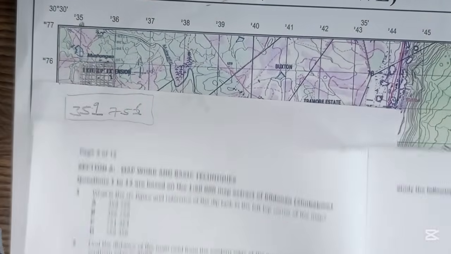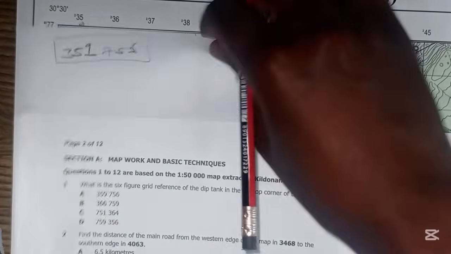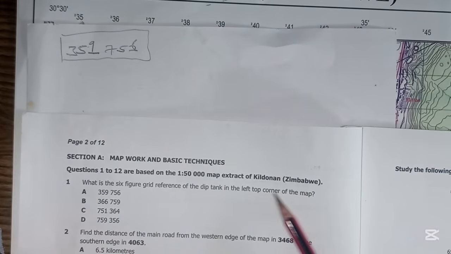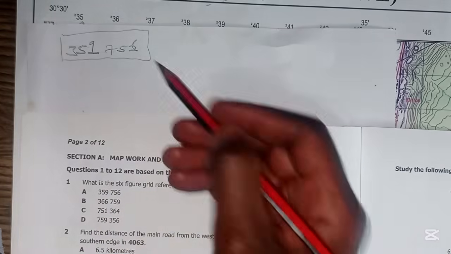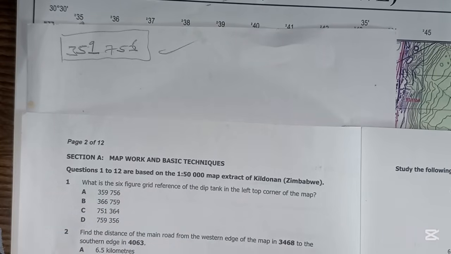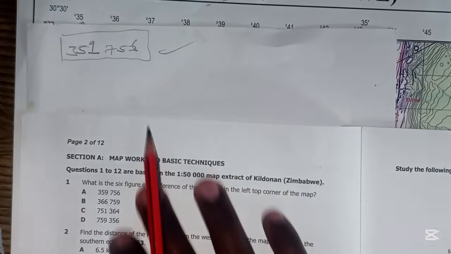So going back to our question, which was saying what is the 6-figure grid reference of the dip tank in the left top corner of the map. So the best possible answer is A, 35, 97, 56. Now in the exam, these are questions where you don't need to even spend more than 2 minutes.